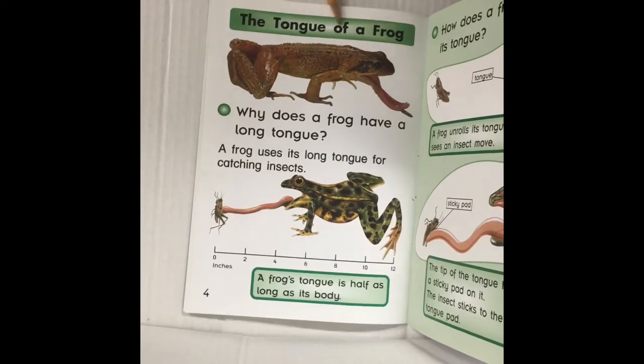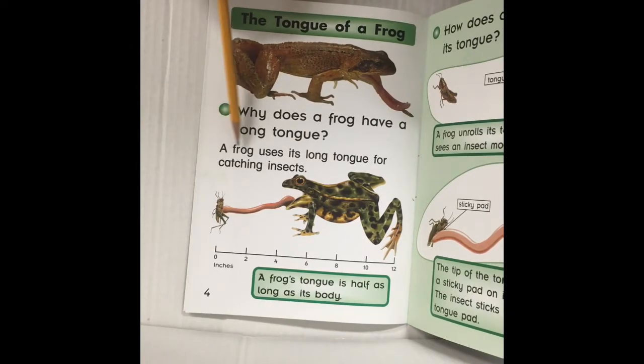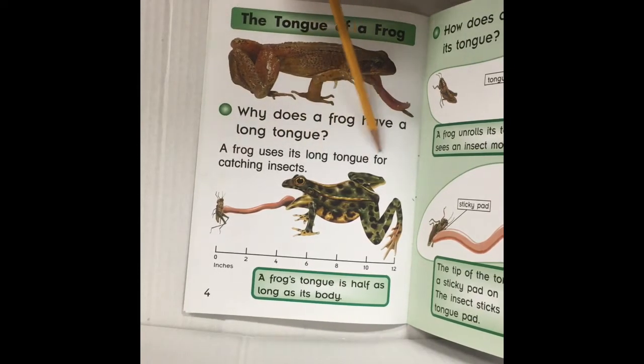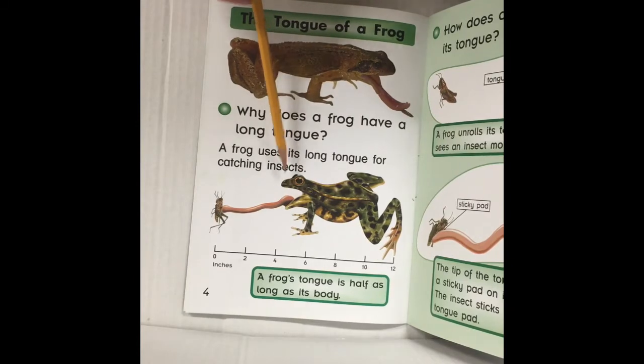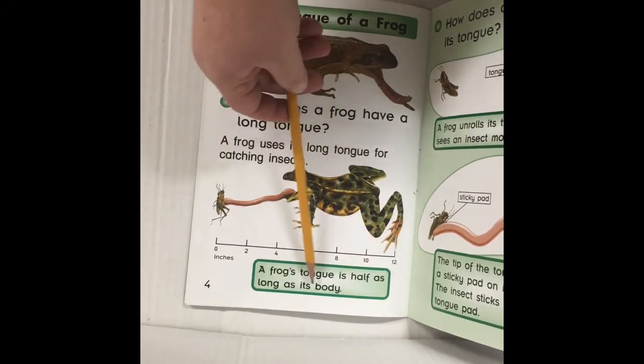The tongue of a frog. Why does a frog have a long tongue? A frog uses its long tongue for catching insects. A frog's tongue is half as long as its body.